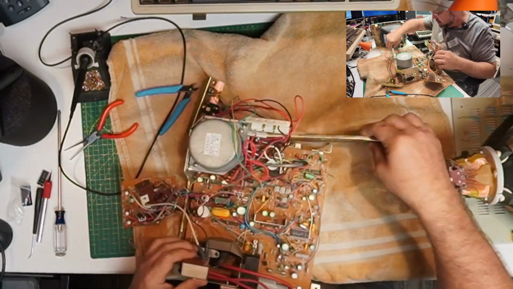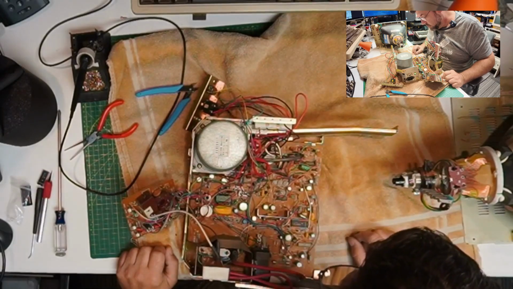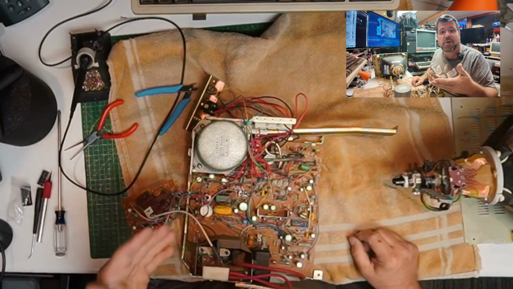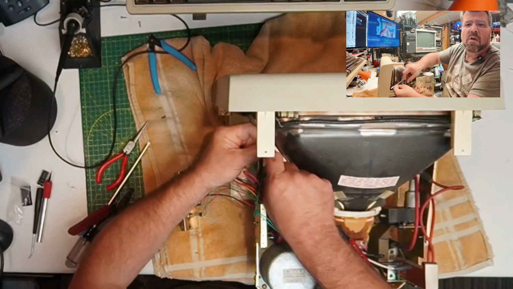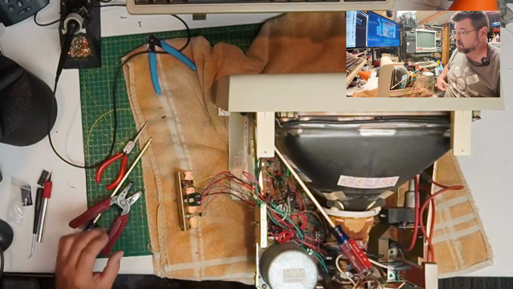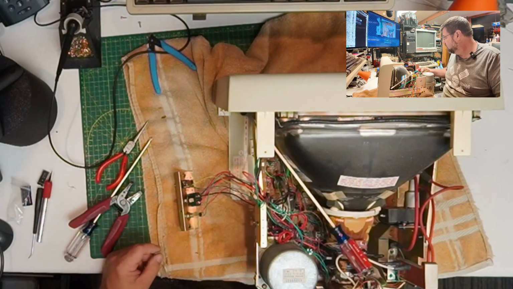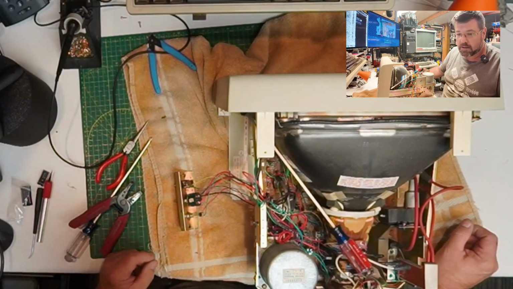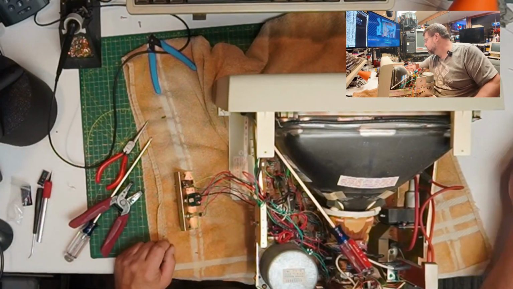So now all we've got to do is put it all back together and see if it works. Well, this wire here was soldered to the DAG wire, so I want to make sure that I get that soldered back on.